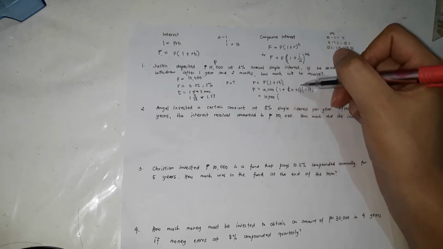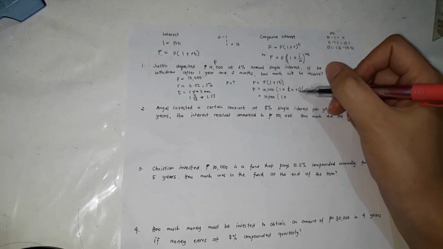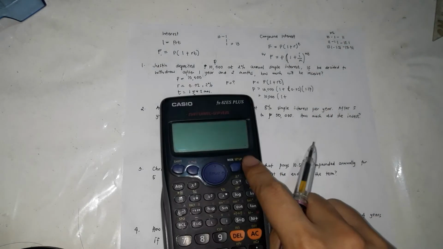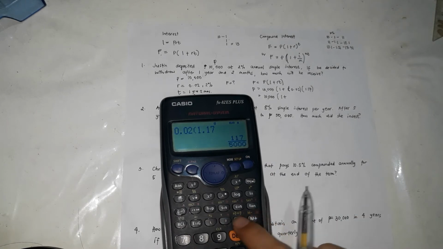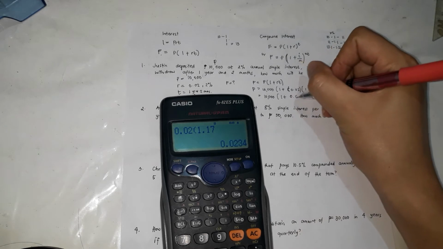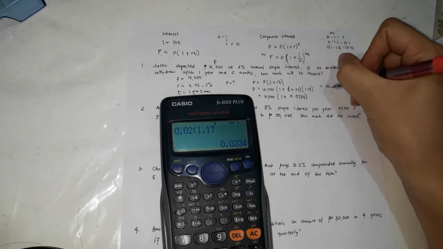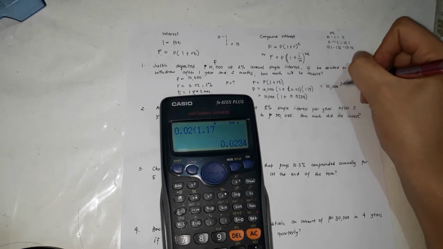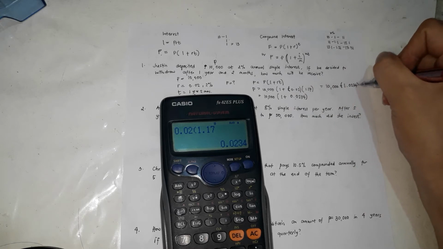10,000 pesos times 1 plus 0.02 times 1.17. 0.02 times 1.17 is equal to 0.0234. So if you're going to add that, 10,000 times 1 plus this one is 1.0234.